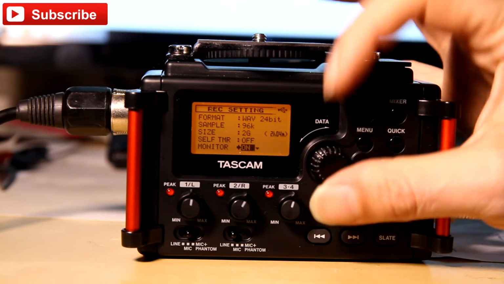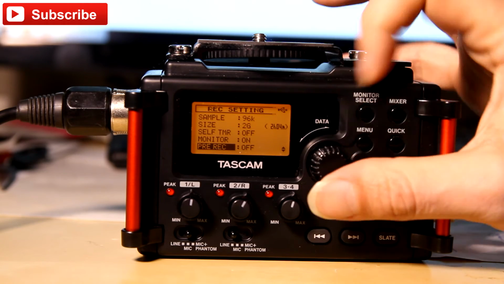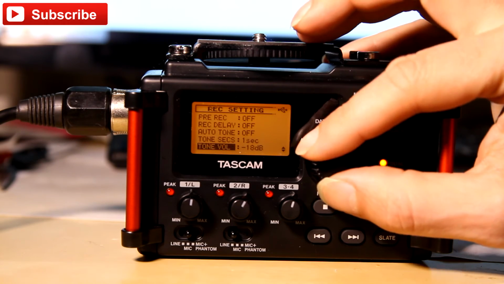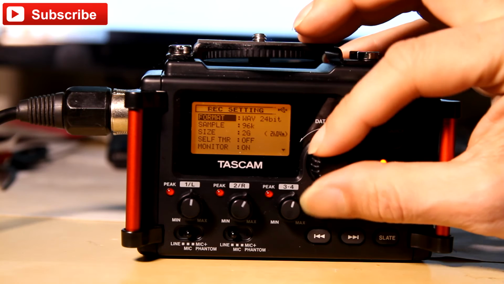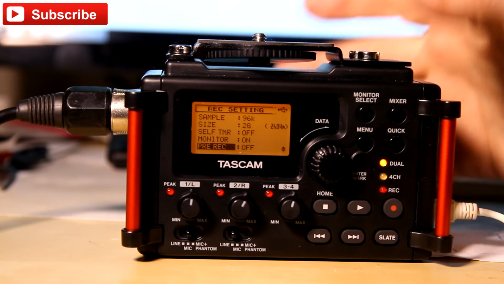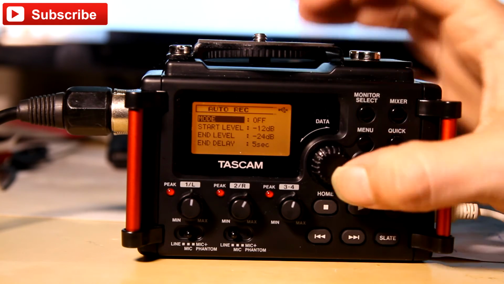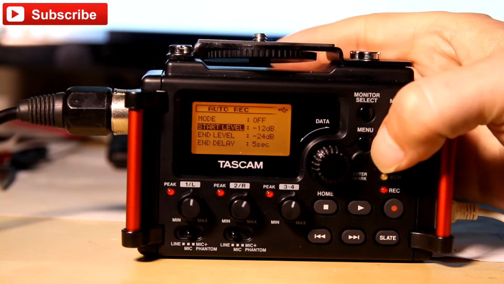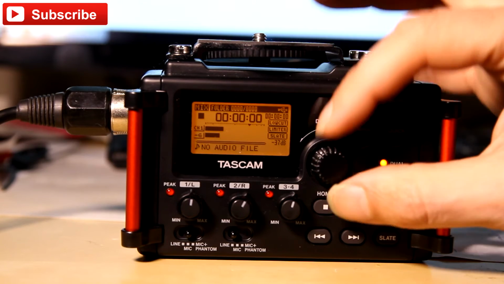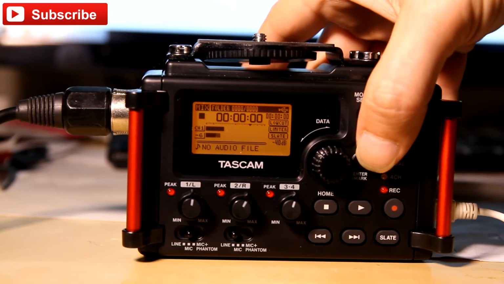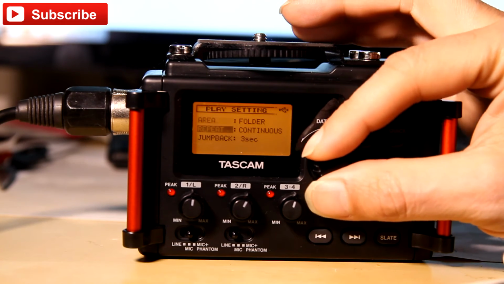So monitor on off. Let's say on for now. And you can see here that there is just a lot of stuff what you can actually adjust. So auto record, make here the settings for auto record, and play settings. So now I was too far.